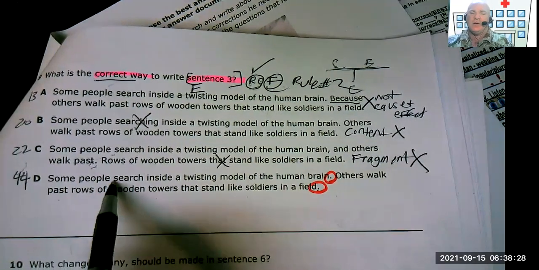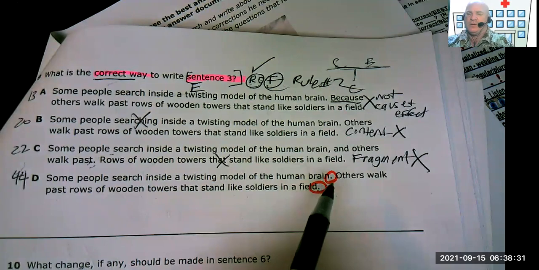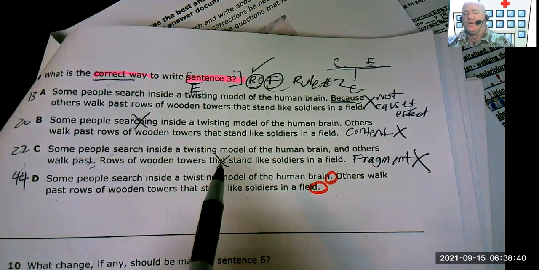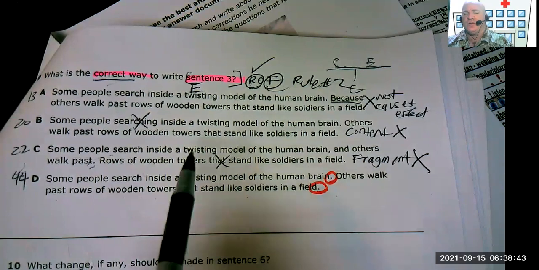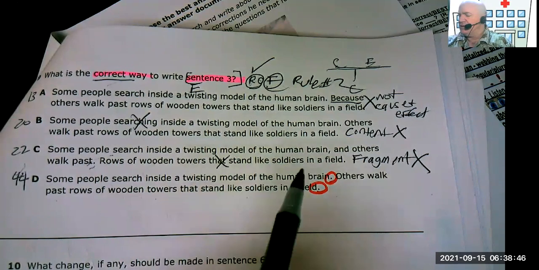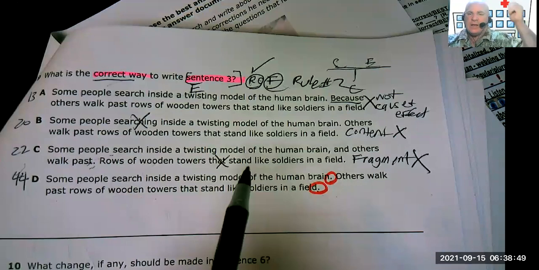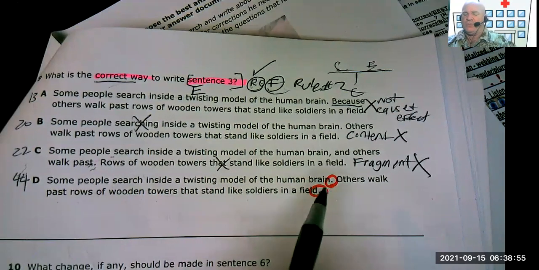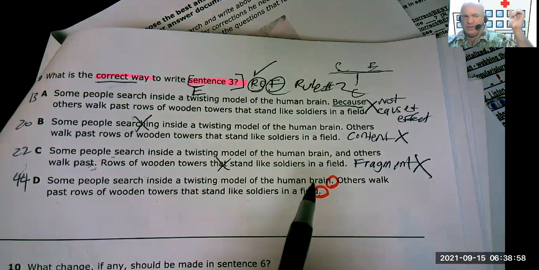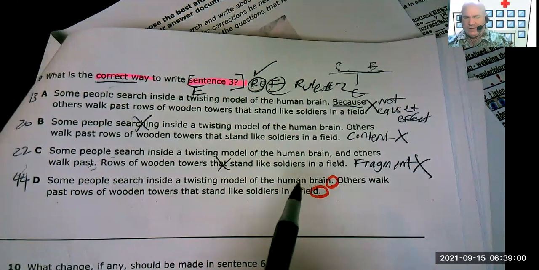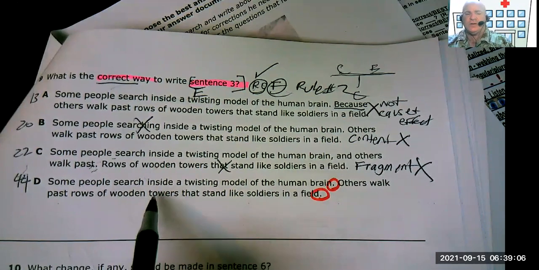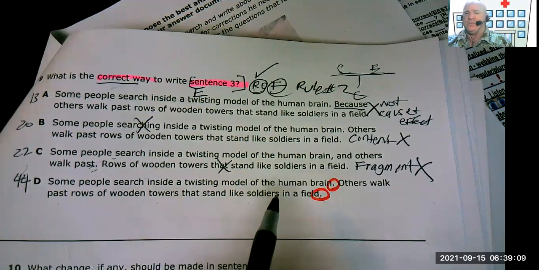So when you look at the last one, all your students had to do was put a period where the comma was and capitalize the next word, because these two sentences were what two different groups of people were doing in relationship to this experience that they were having. Capital. Some people search inside a twisting model of the human brain, period. Dropping a ball on the floor. Capital. Others, plural, walk, present tense, happening right now. Past rows of wooden towers that stand like soldiers in the field, simile.